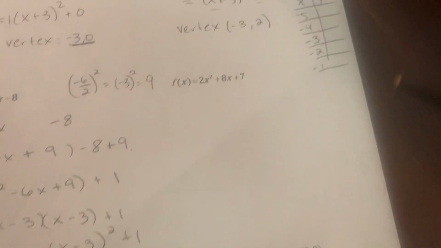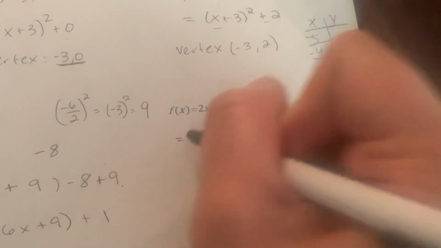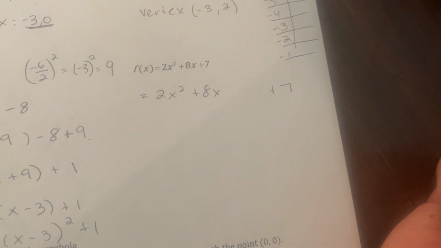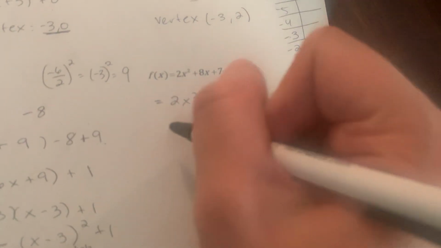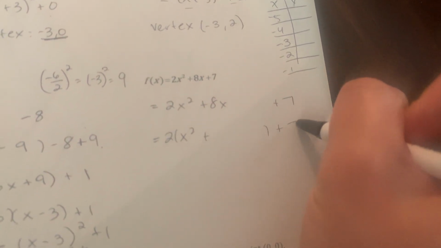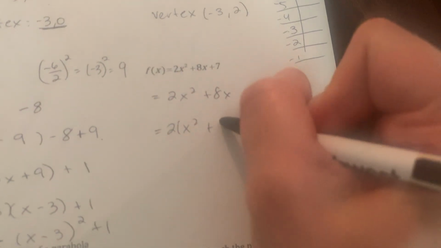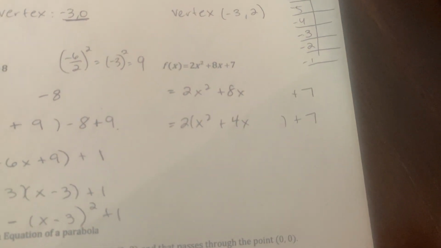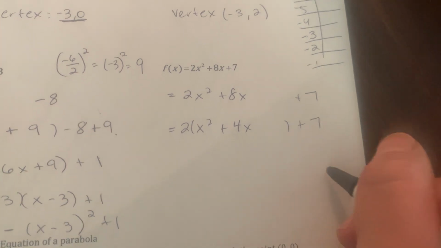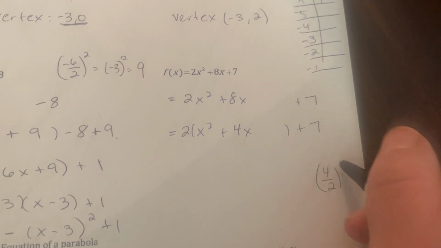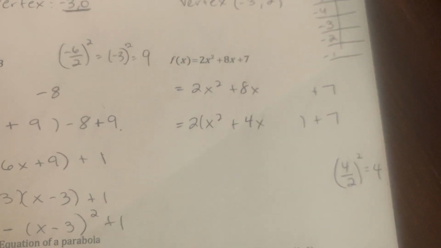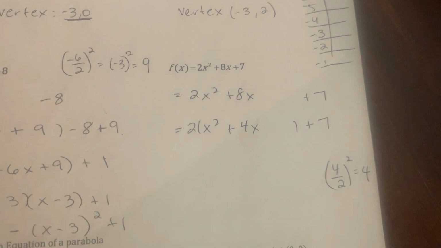Now we're going to the next one. So same thing again. The 7 is not beneficial to us, so it scooches over. So we can find a constant. Now, this 2 is in the way, so I have to remove it. We have to have x have a 1 in front of it. So if I remove the 2, I'm also removing it from 8, and it becomes a 4. All right. 4 divided by 2, and then squared is actually going to be a 4. So if I add a 4 in there, I also have to subtract a 4 to keep it balanced.